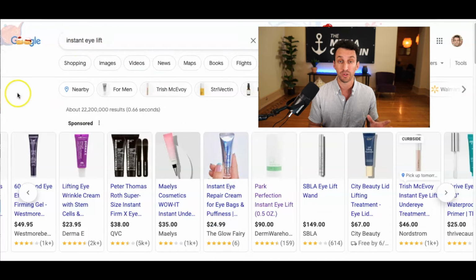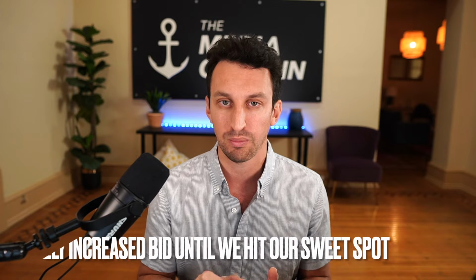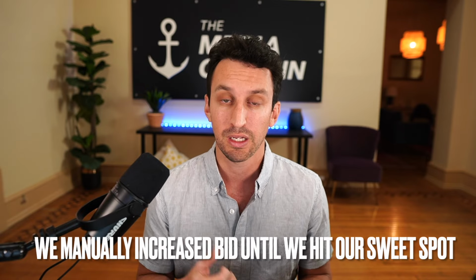So what we did is we segmented it out into a manual cost per click campaign, and we just continued to manually increase the bid until we hit that sweet spot of when it started to populate. So we started at $1.50, and then a week later, $2, $2.25, $3. And then we finally hit that sweet spot a little bit above $3 where it started to populate in Google Shopping. So if you're not getting exposure for a brand or a subset of products, manual cost per click can be extremely beneficial. Now let's do a refresher again of the pros and cons to manual cost per click.